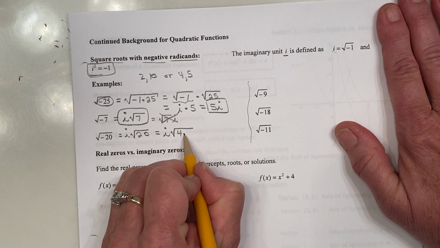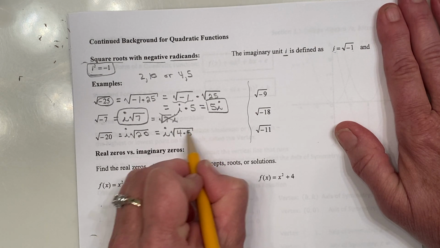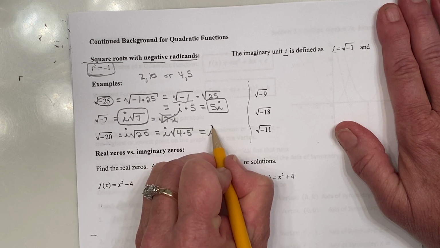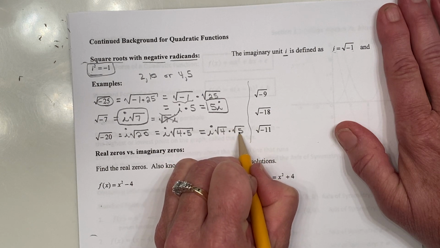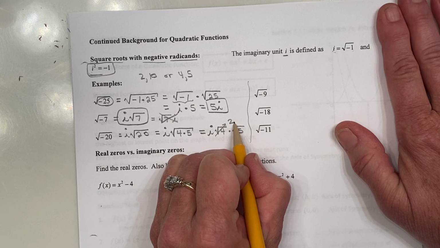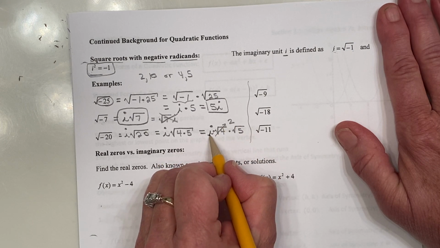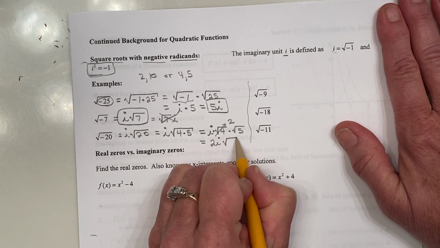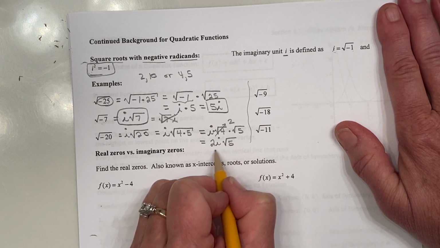So I'm going to rewrite this as the square root of 4 times 5. And remember, 4 and 5 are both underneath the radical. Again, I can break this apart and make this the square root of 4 times the square root of 5. The square root of 4 is actually just 2, and this is all being multiplied. So I can take this 2 and put it in front of the i and make this 2i square root of 5. All these are being multiplied together; these are all factors of the answer.